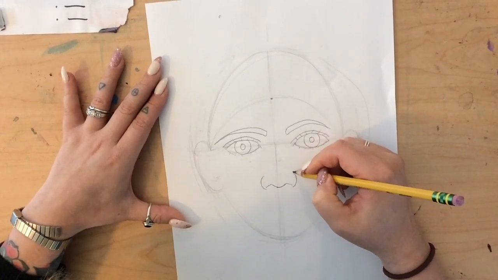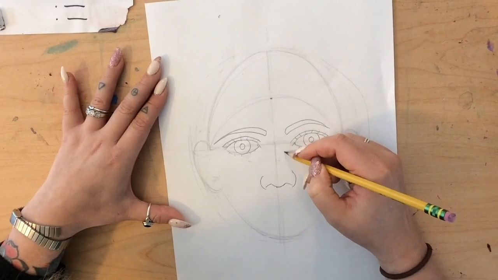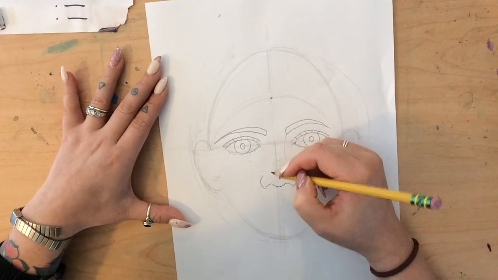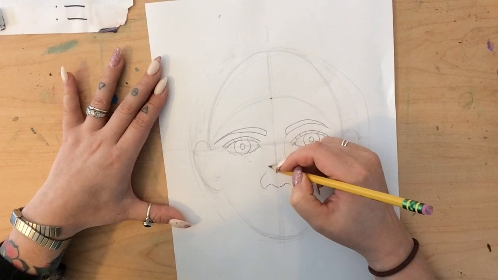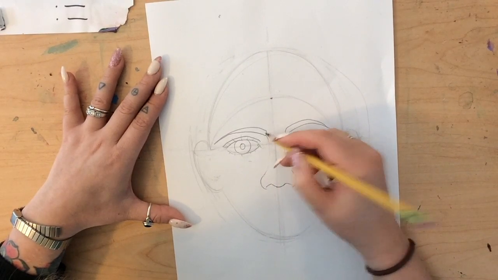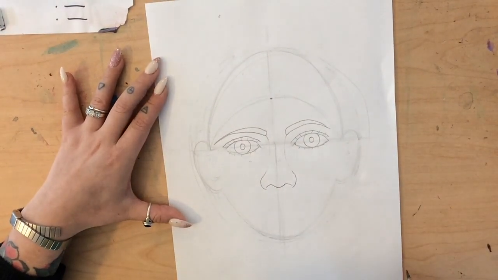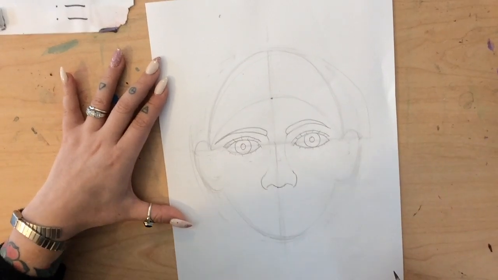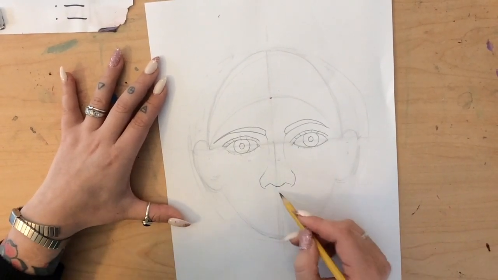The top part of your nose, you don't want to draw super dark, because if you look at yourself in the mirror and look at the side of your nose, there's not really a line there, there's just a shadow. So draw that in very lightly, going in and then back out towards your eyebrows.